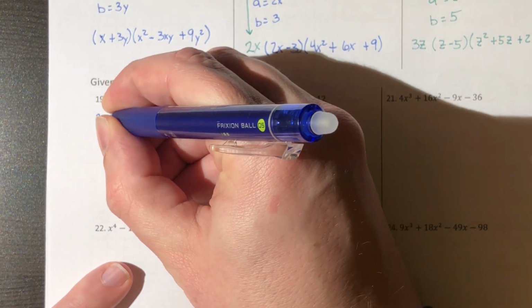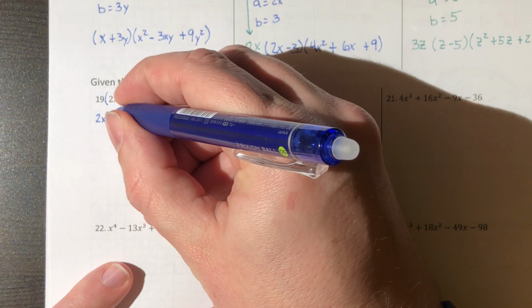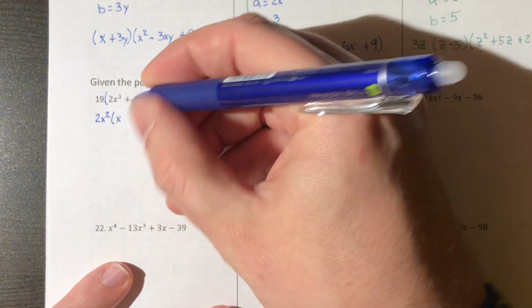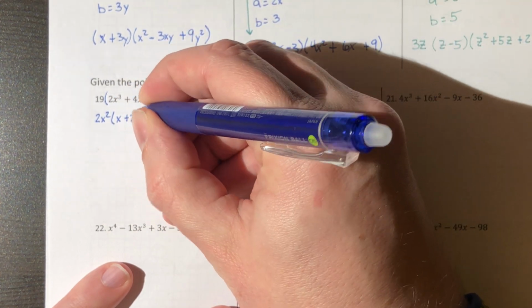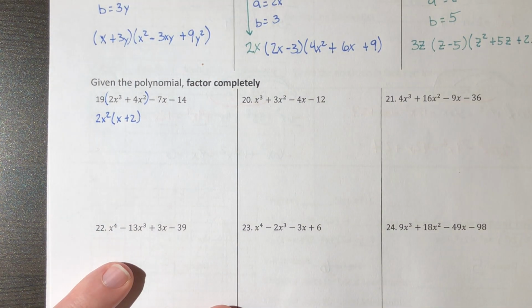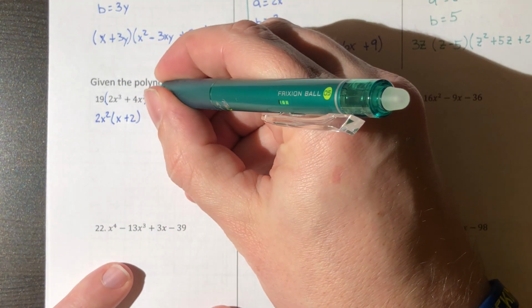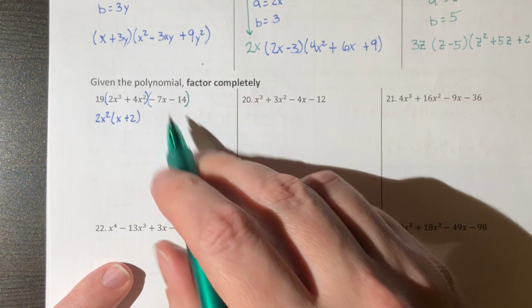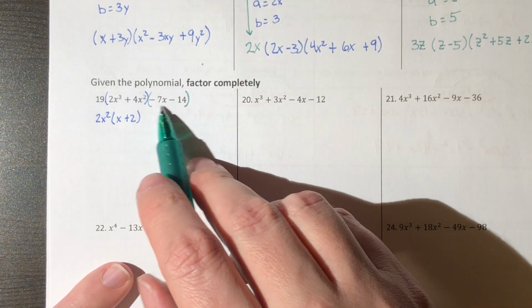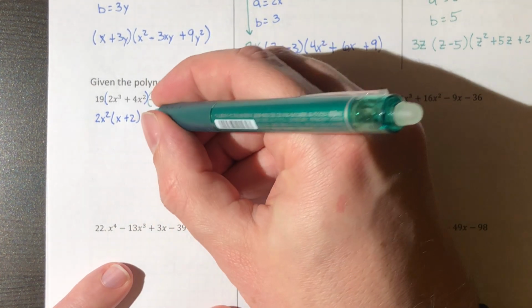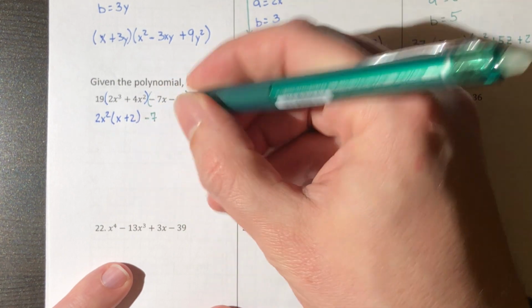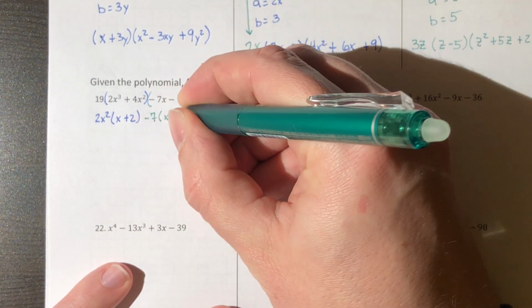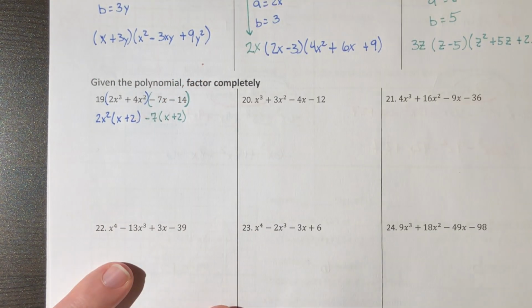I can pull out a 2x squared, leaving me with x plus 2. And with this grouping of the second one, negative 7x and negative 14, I can pull out a negative 7, leaving me with x plus 2.